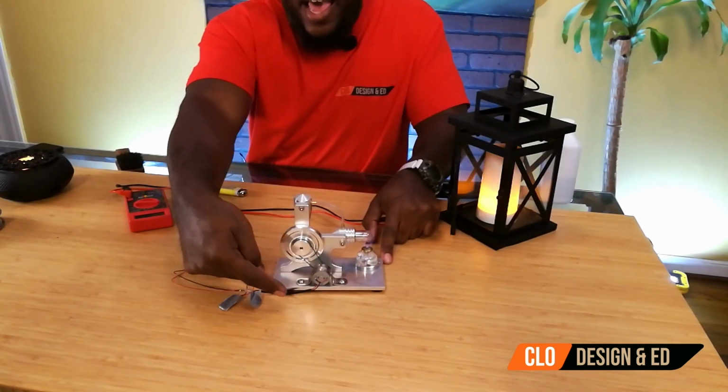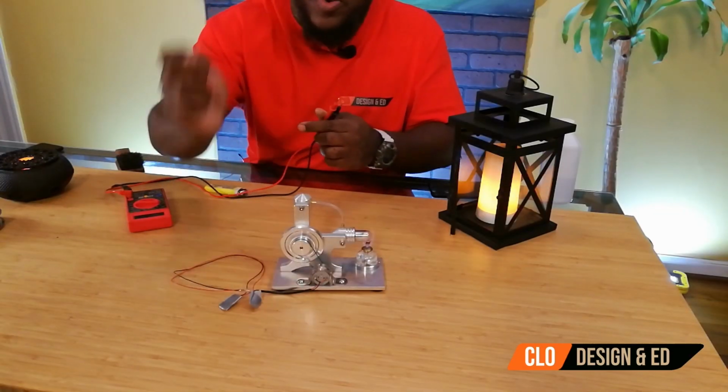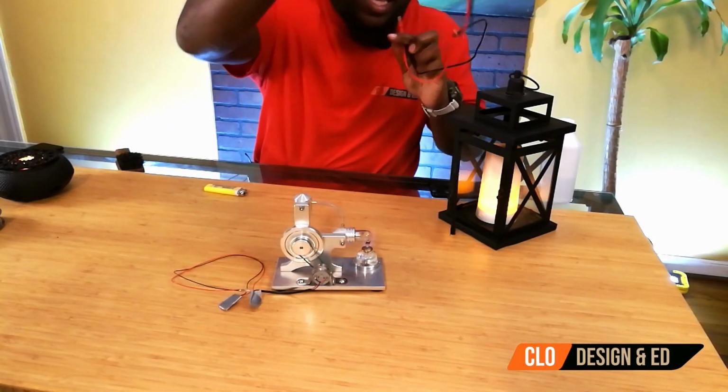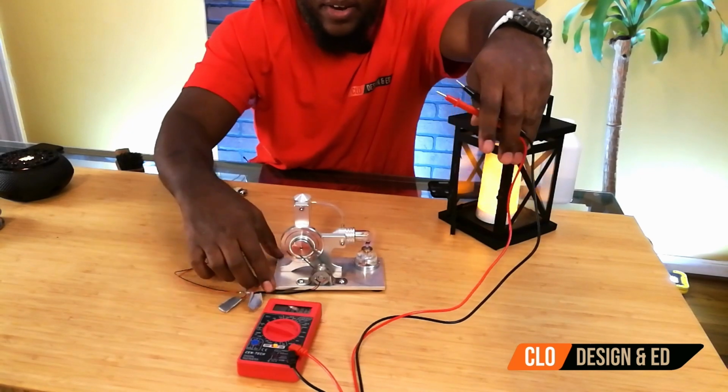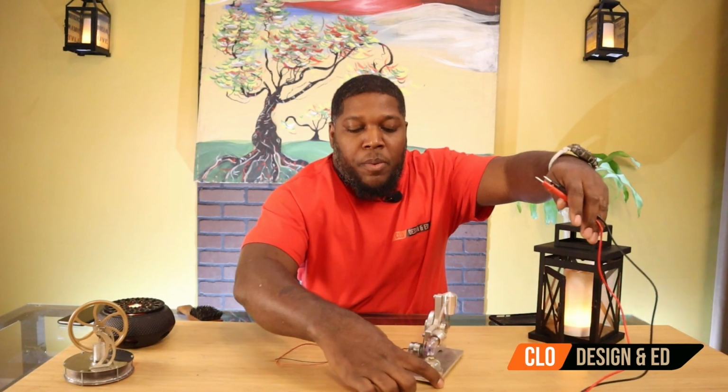So what I'm going to do is attach the probes of the voltmeter to these two prongs right here, and I'll have a secondary camera over here, so we can see how much electricity we're generating. All right, voltmeter's on, and let me put this down here. I've got to flip the engine around. Bear with me so I can see what we're producing.